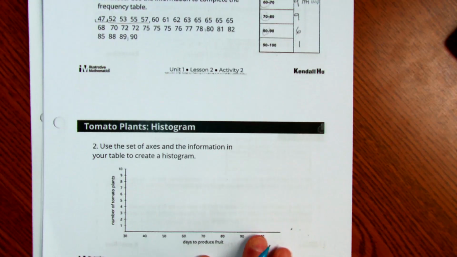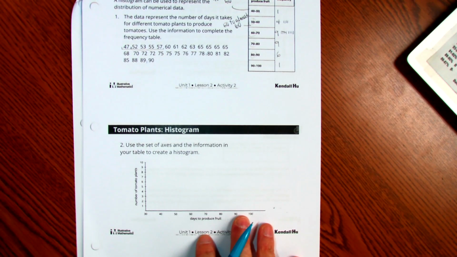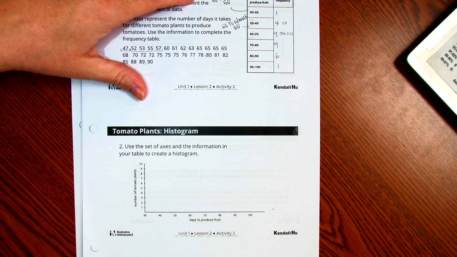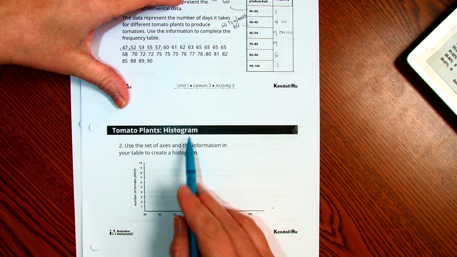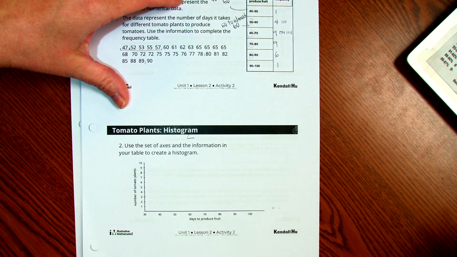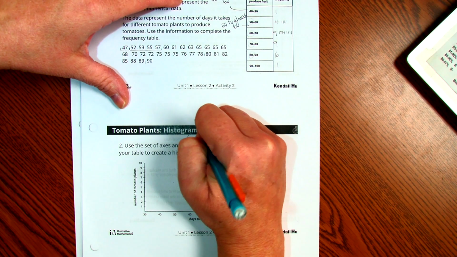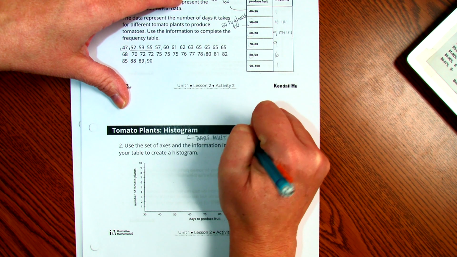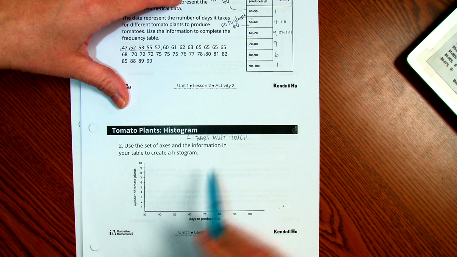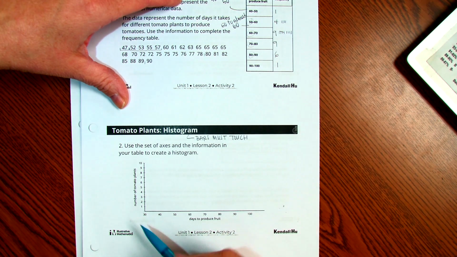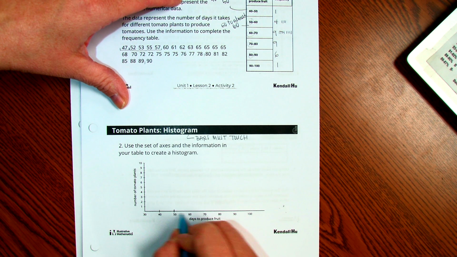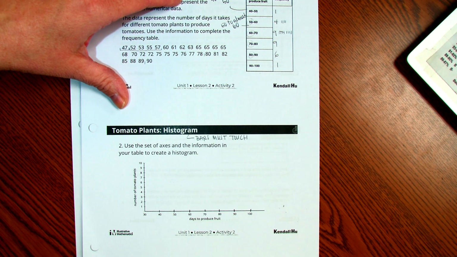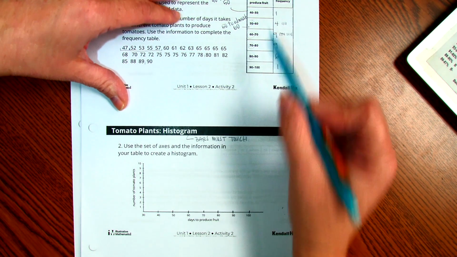I'm probably going to make it kind of small so you can see both the top and the bottom slides at the same time. When you're creating a histogram, it reminds me a lot of a bar graph, but the bars must touch. So if I'm looking at this range of 40 to almost 50, I'm going to put little marks here so I can see that.